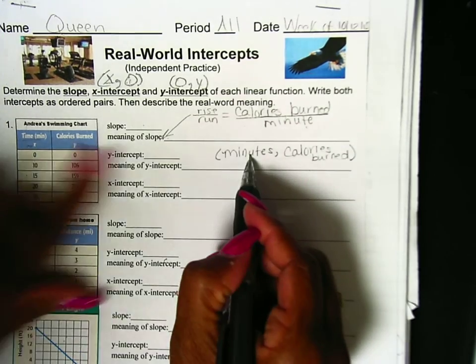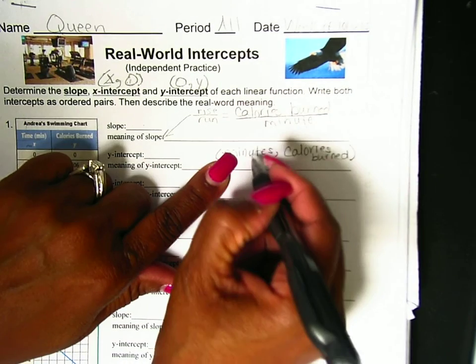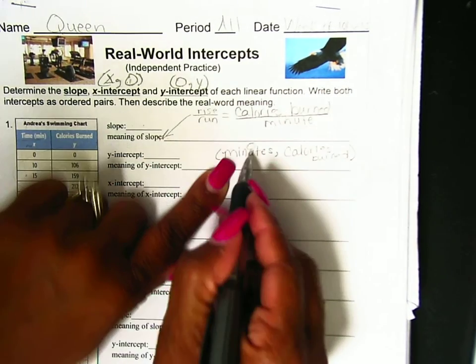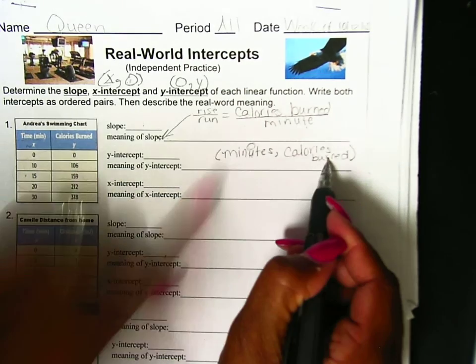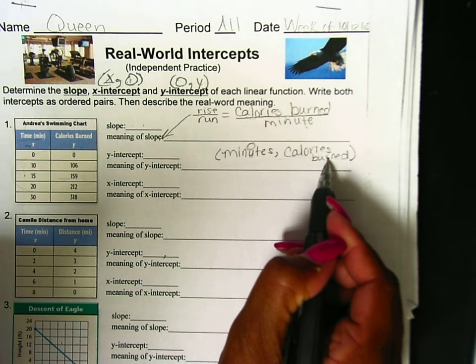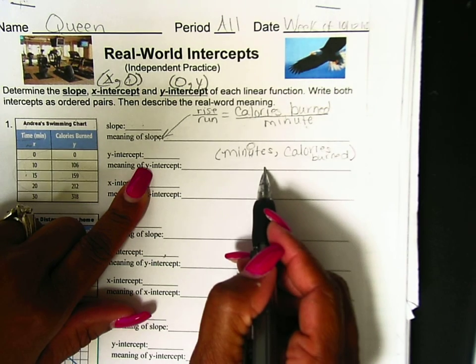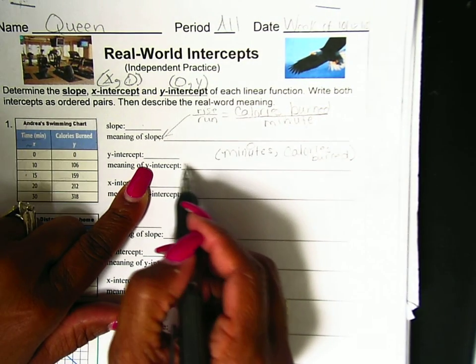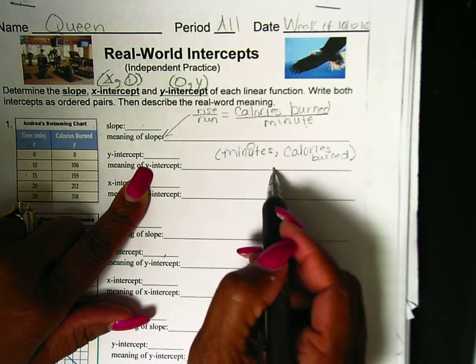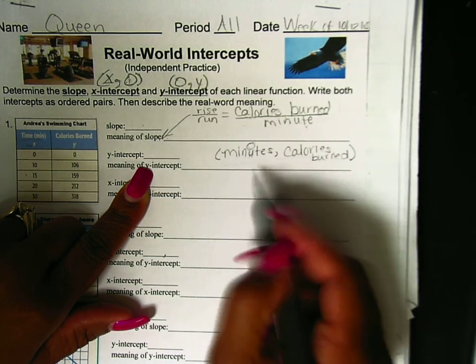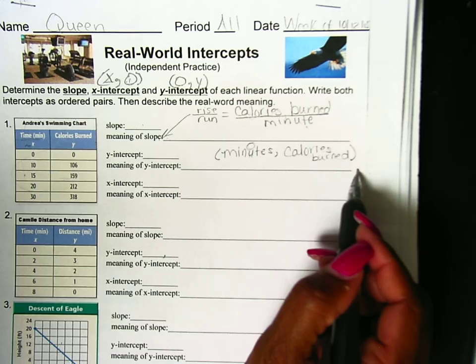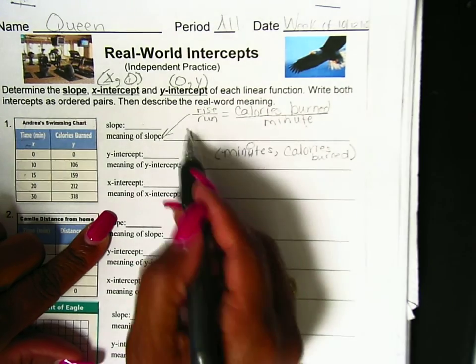If it's the y-intercept, think about it, it's going to be 0 minutes. So in 0 minutes, how many calories did you burn? What does that mean? Write a complete sentence. The such calories burned in 0 minutes. I just say 0 minutes, because it won't be per, because it's not slope.